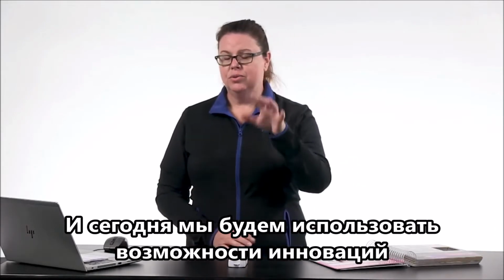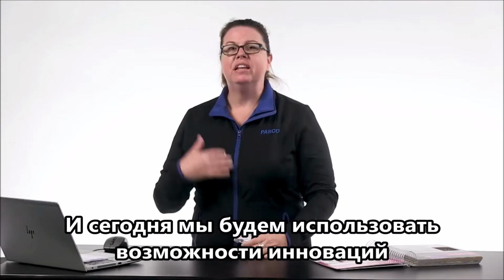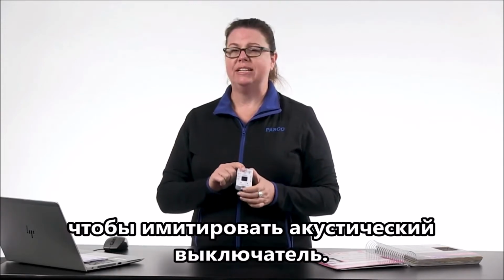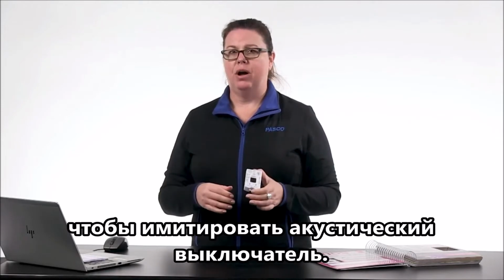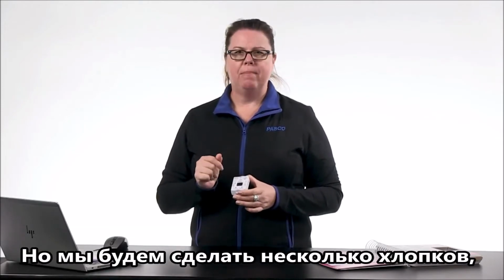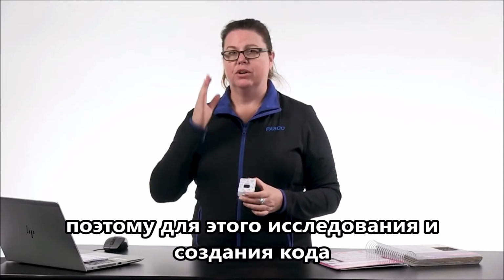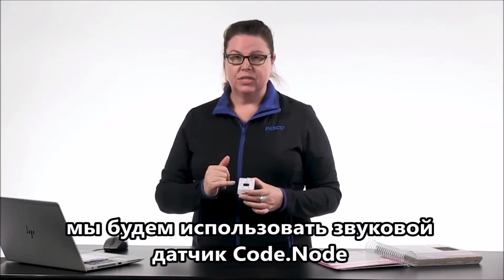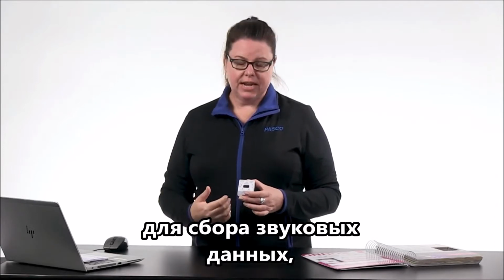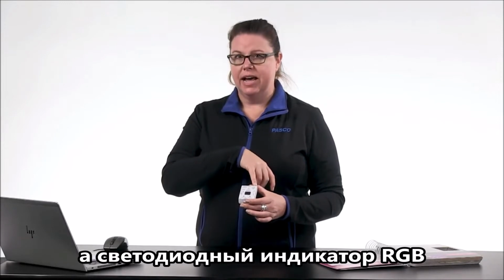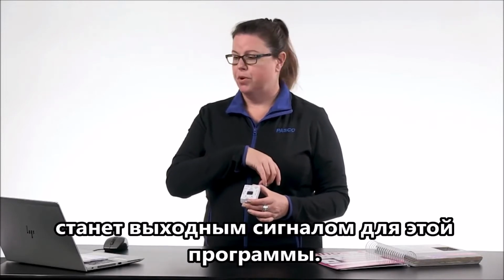And we're going to use our powers of innovation, and we are going to code our code node today to mimic a clap on, but we're going to do more of a snap on. So for this investigation, this program that you're going to create, we're going to use the sound sensor to collect the sound data, and then you're going to be using the RGB LED light as your output for this program.